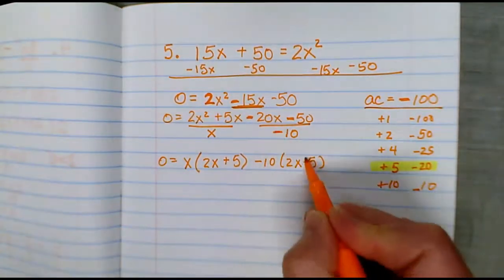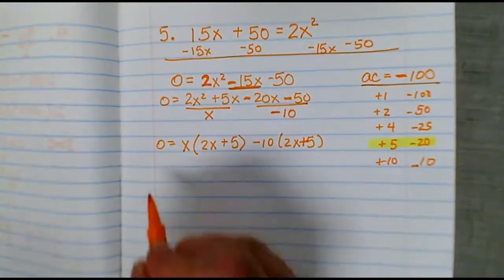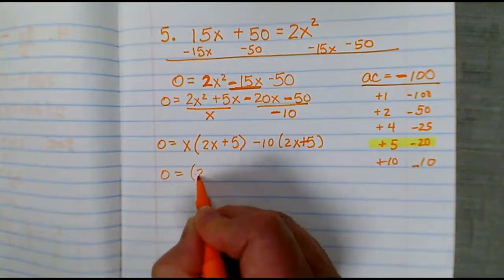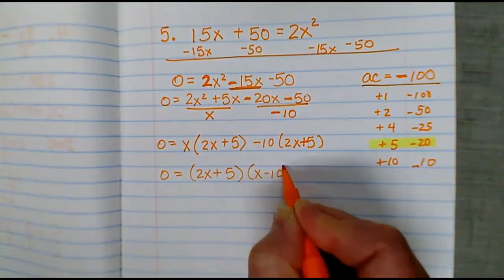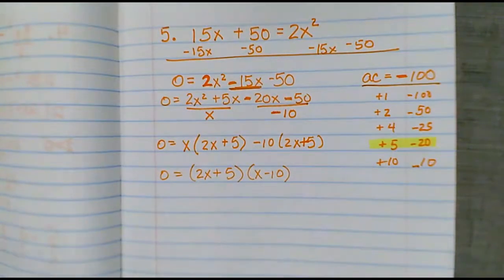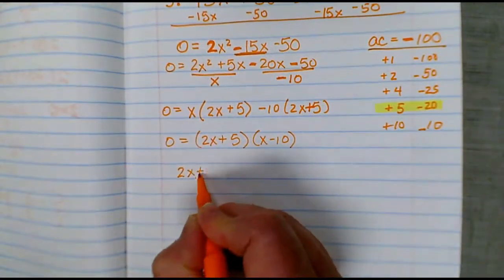Minus divided by a minus makes that a plus. If you have not made a sign mistake, you should have a matching factor. You have 2 factors so that you can get the 2 answers.